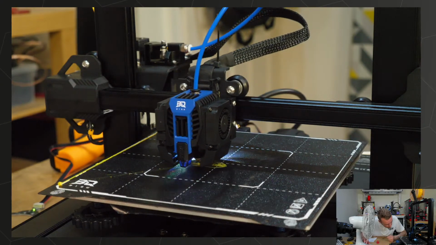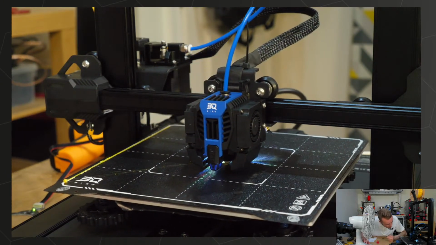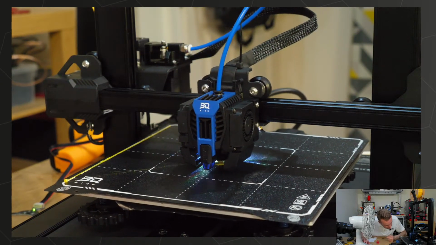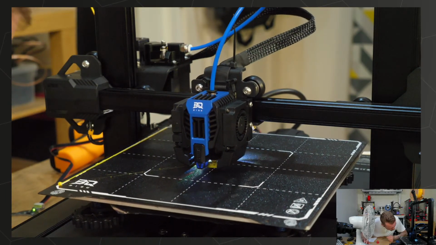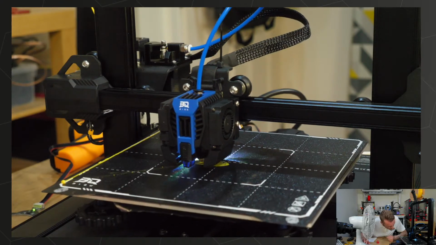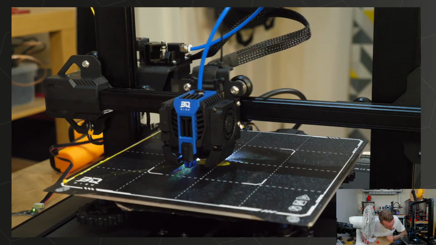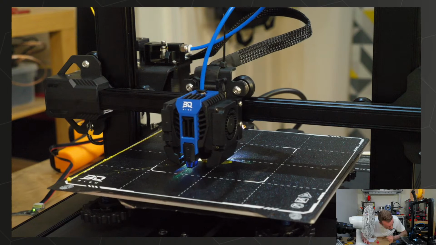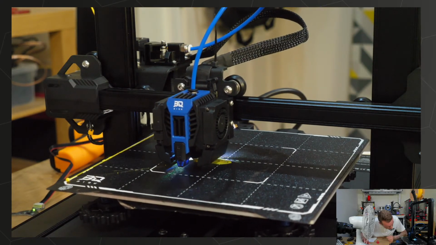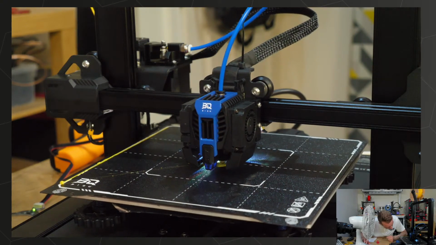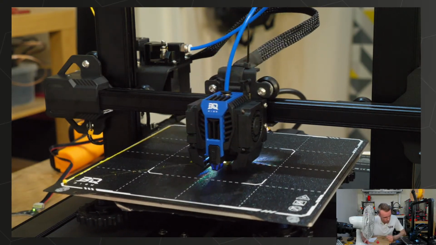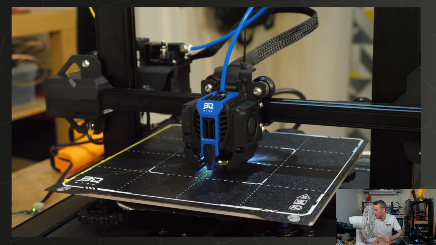Right, leave it off for most of the first layer. It looks like there's actually quite a bit of plastic collecting on the nozzle, unfortunately. I think our bed might be a bit too close now, but that's going to be better than too far. Let's do a couple of layers as normal.